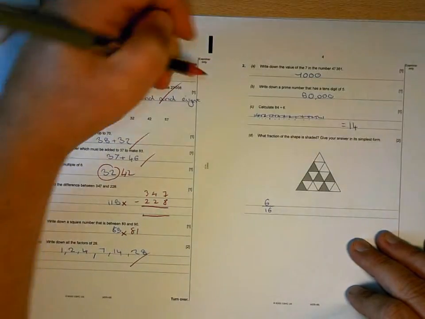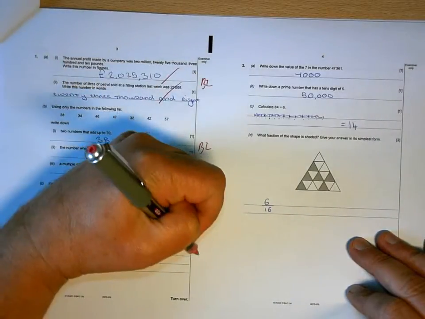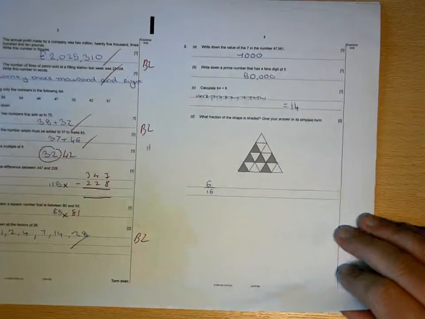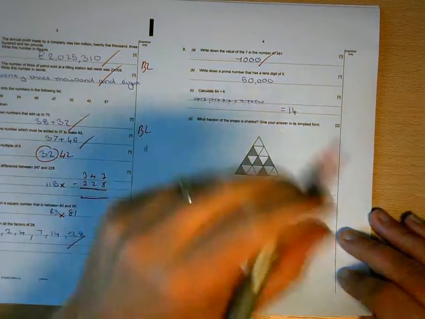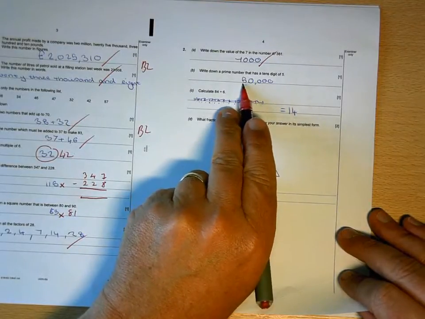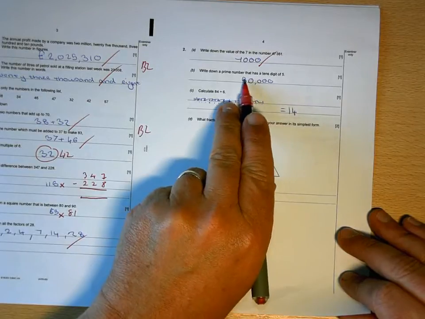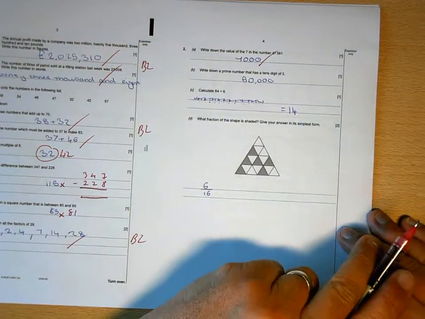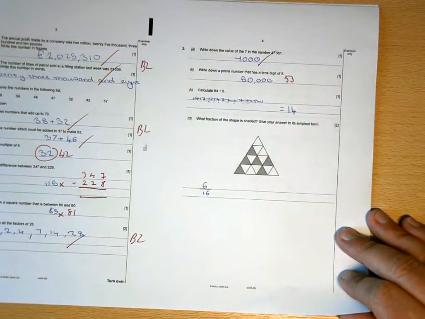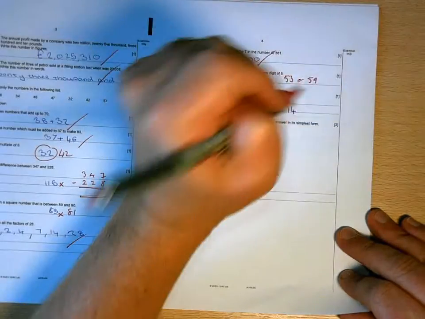You got all of those though, so we got 2 marks there, 2 marks there, and 2 marks there, but you dropped quite a couple of marks there. 7,000 is good. That hasn't got a tens digit of 5. The tens digit would mean the 50s column. The number would be in the 50s. So you're looking for a prime number that's in the 50s, so either 53, which nothing divides into apart from itself and 1, or 59.